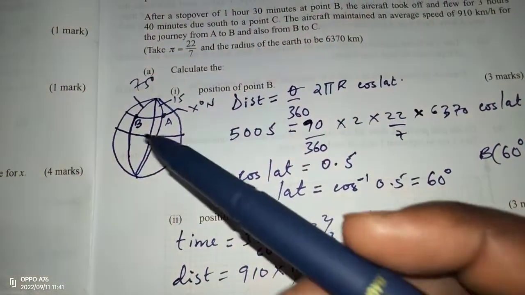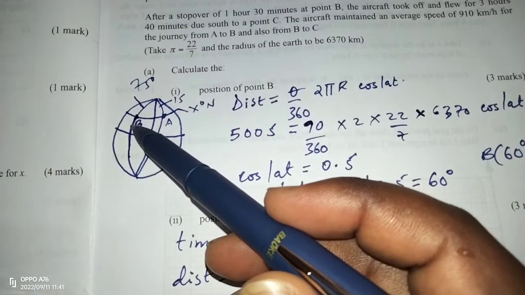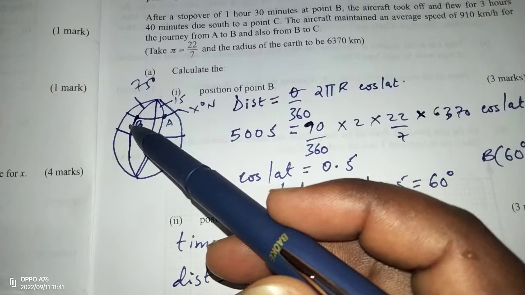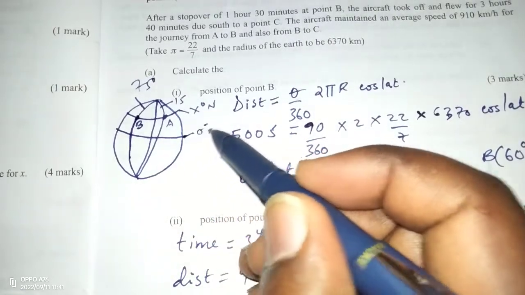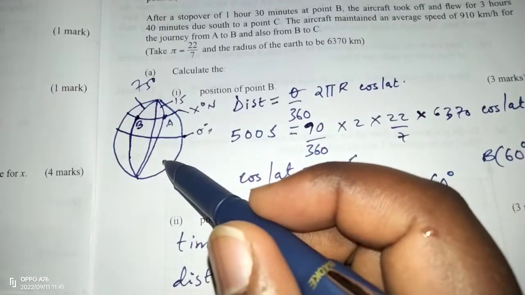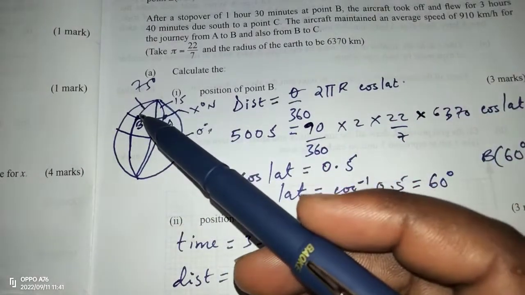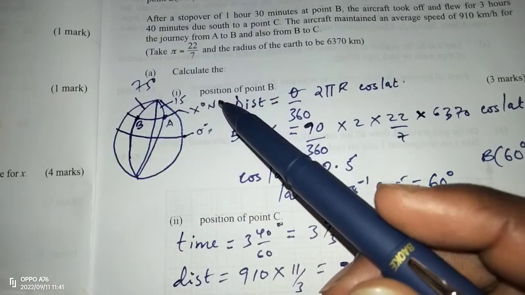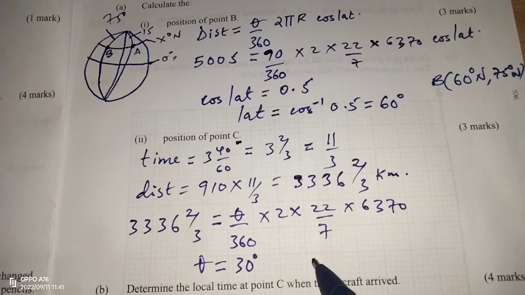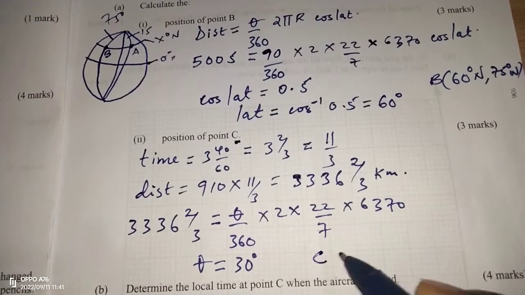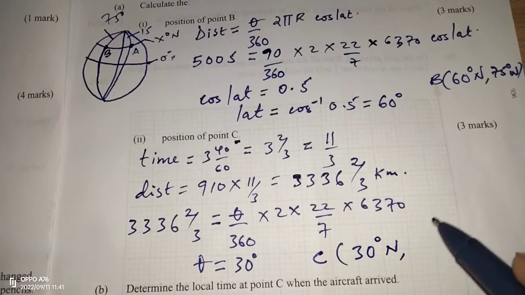Remember, we are moving from 60 degrees north through an angle difference of 30, which means we are not past the equator, 0 degrees. So we are not in the southern hemisphere. We are still in the northern hemisphere, and we've reduced by 30 degrees and we were at 60. So we are now at 30 degrees, but still in the north. Therefore, C is going to be 30 degrees north.